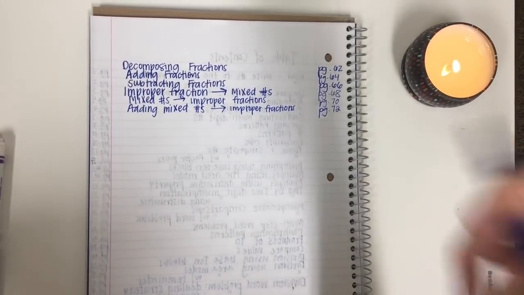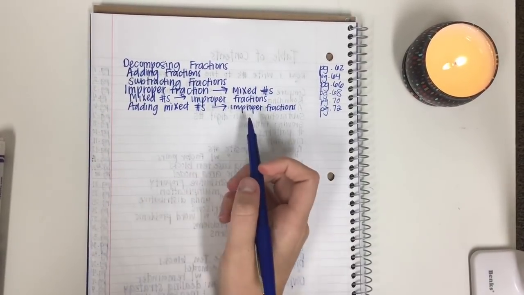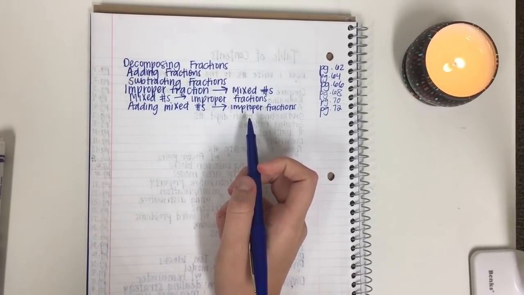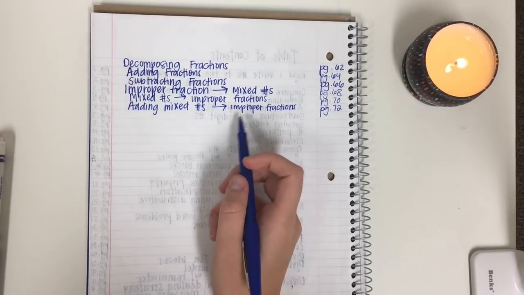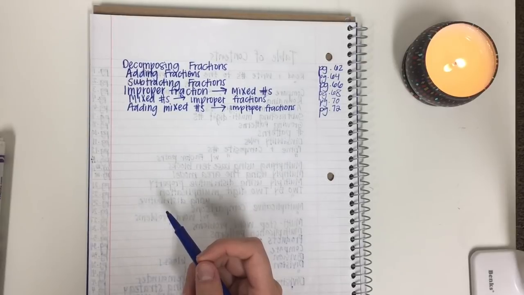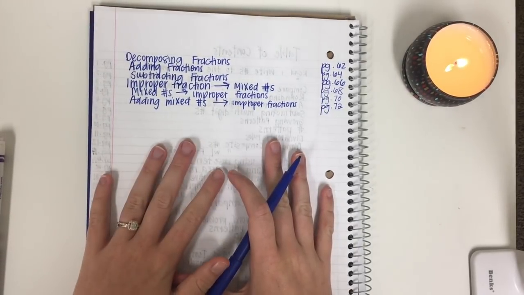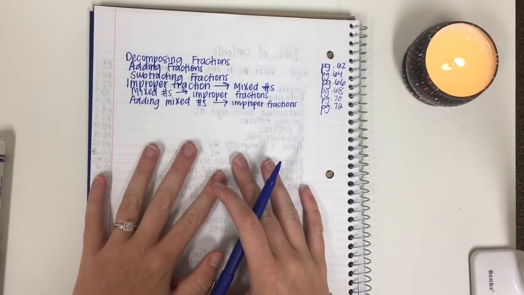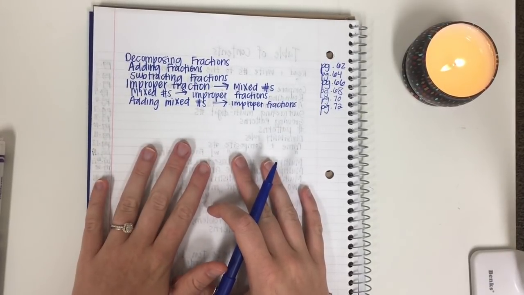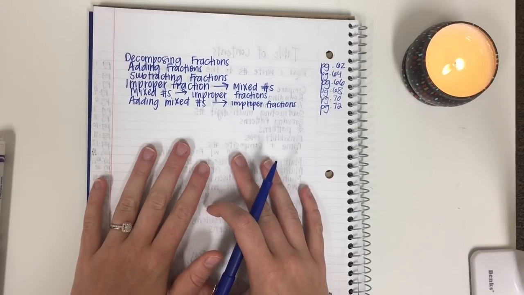Okay, so yesterday we looked at adding mixed numbers by changing them into improper fractions. Today we're going to look at subtracting mixed numbers by changing them into improper fractions, and it's literally the same exact thing. So if you felt good about yesterday, you're going to feel good about today. If you're still a little lost, this will give you some extra practice. It's really the same thing except you're finding the difference instead of adding.